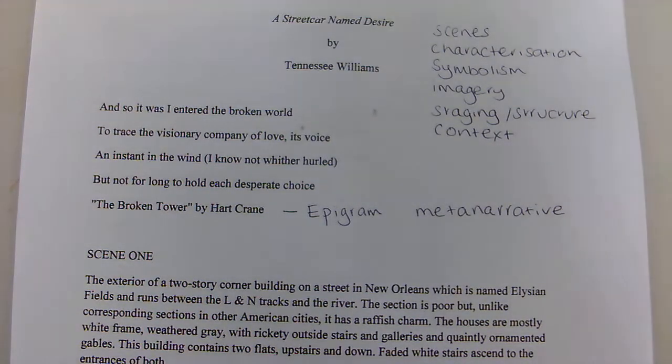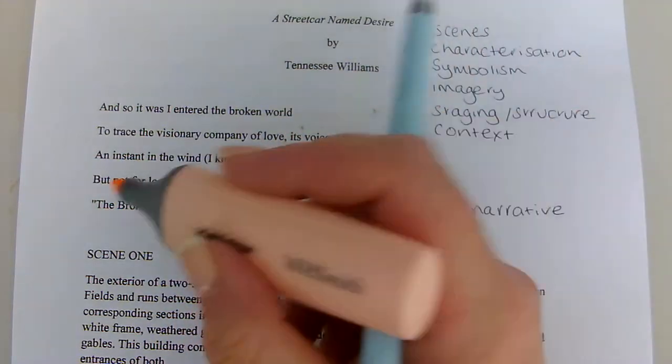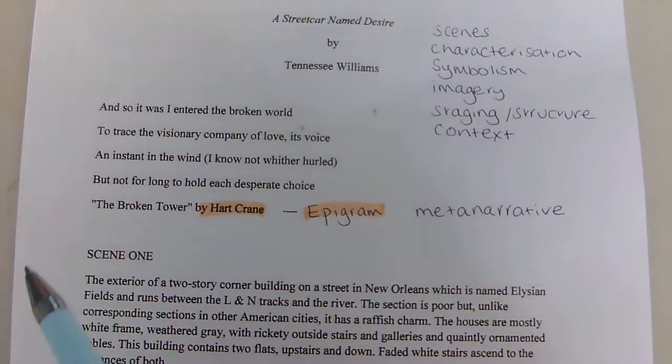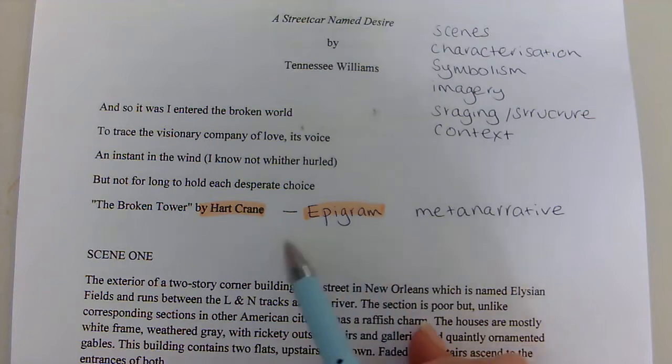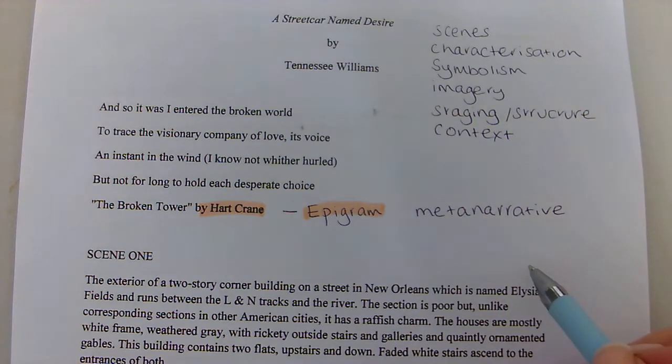So the play opens with this fragment of a poem by a poet called Hart Crane, called The Broken Tower. And this is an epigram. If you think about what that word means, it means writing outside. So it's part of the meta-narrative of the play. So meta-narrative is something that the writer gives you that informs your understanding of the story, but isn't actually part of the story itself. But this poem was so important to Williams that he insisted that it was printed in the programme of the play, so the audience would always have read it as the play started.